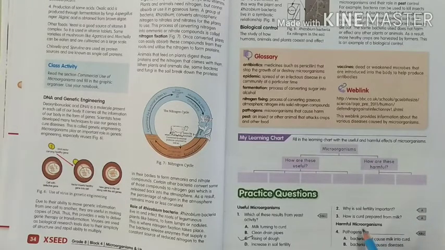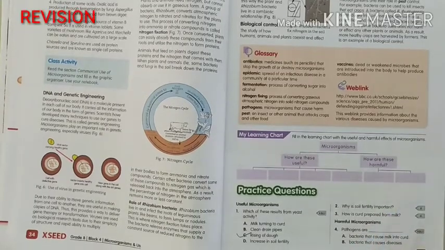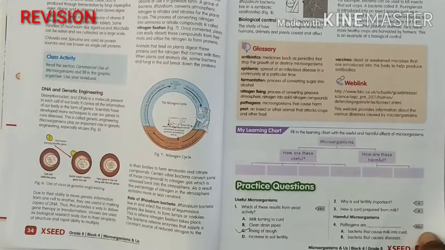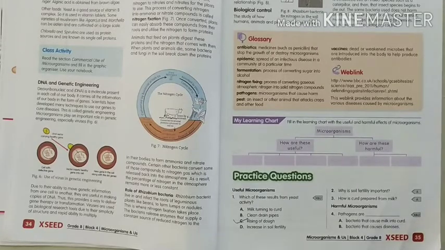In the third question you have to write how curd is prepared from milk. As I told you, we need to add curd to milk to make curd so that the lactobacillus bacteria have the right temperature for multiplying. They get the proper temperature to multiply. Clear? And in the fourth question, pathogens are dash. The right answer is pathogens are bacteria that cause diseases. So the right answer is B.